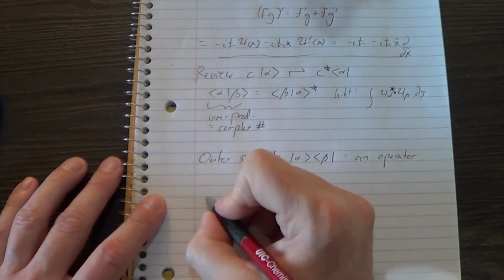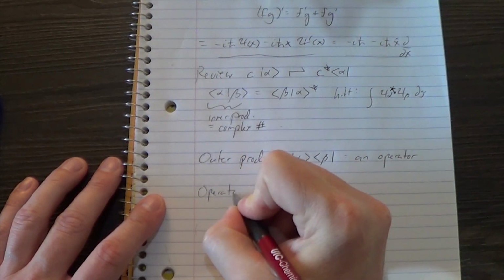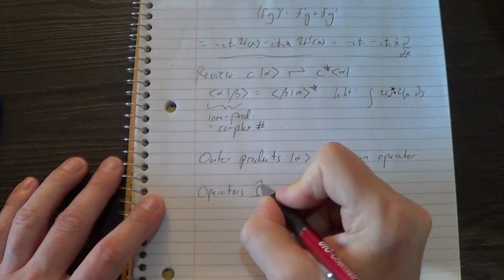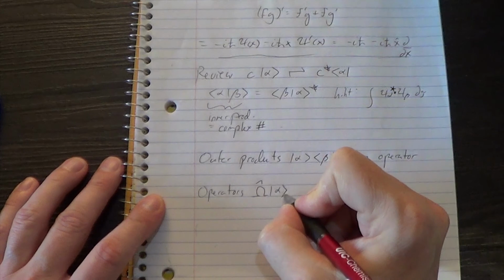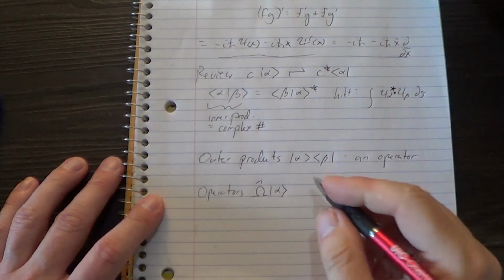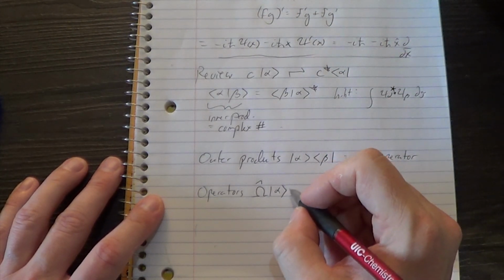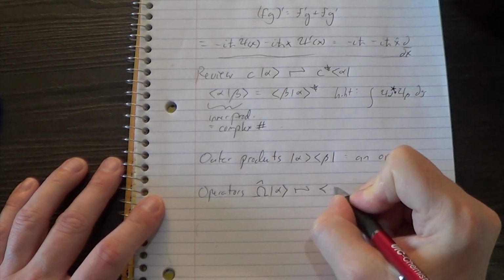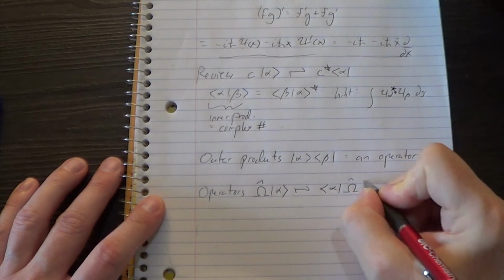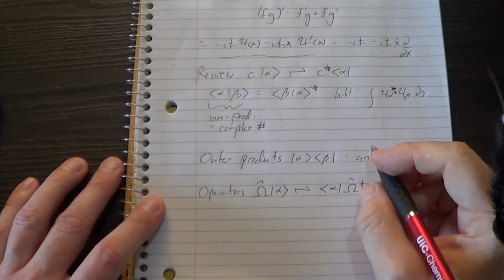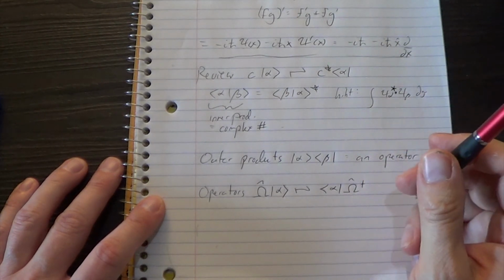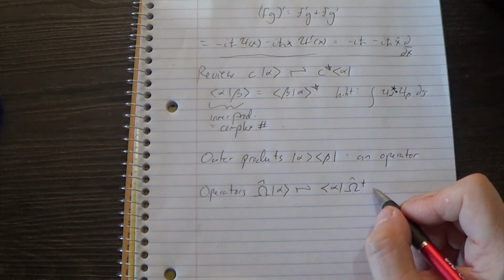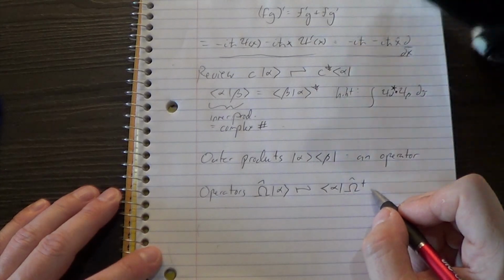Okay, now let's see. Now we also had for operators, and I've got to be careful. There's a panther right here, it's slightly outside the camera, but she may come into the frame here. Okay, for an operator acting on a ket, the dual correspondence is this, where you have the adjoint of the operator, and I know that's kind of confusing.